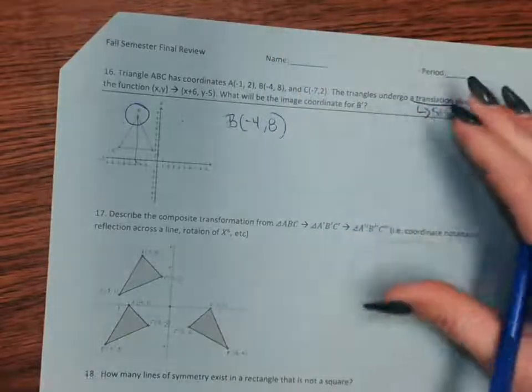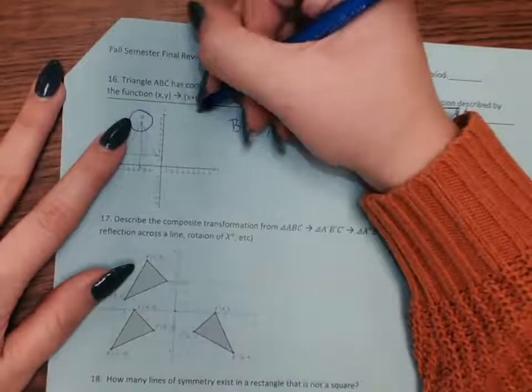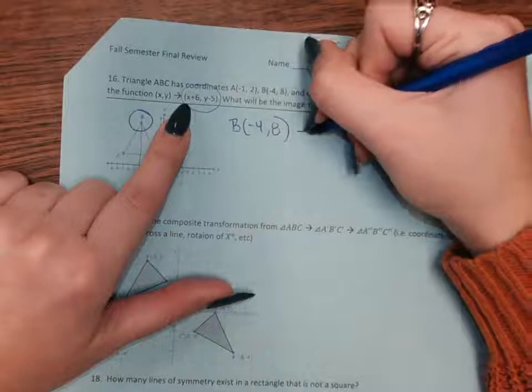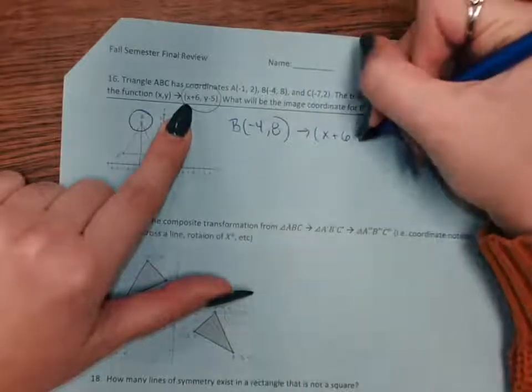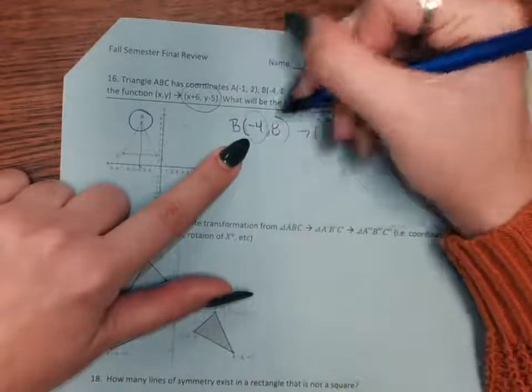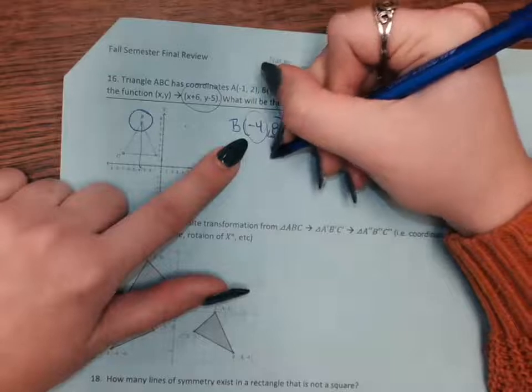Okay, so we are translating (-4, 8). The great thing about translations is all I have to do is take these numbers. I already have my coordinate, but I want to change it into x plus 6, y minus 5. I have an x and I have a y, so I'm just going to plug them in.